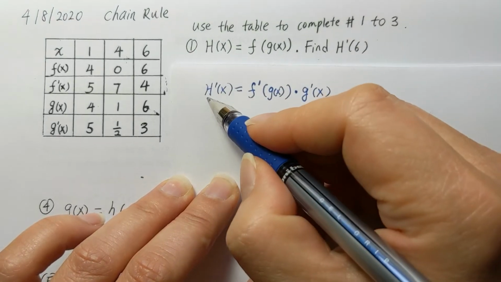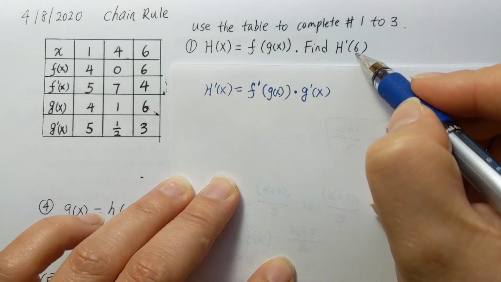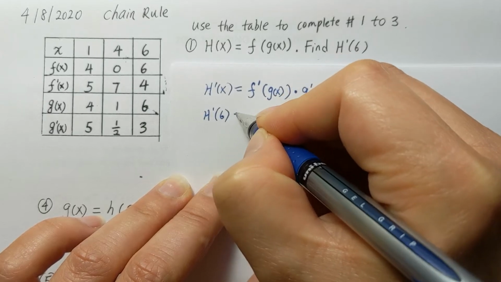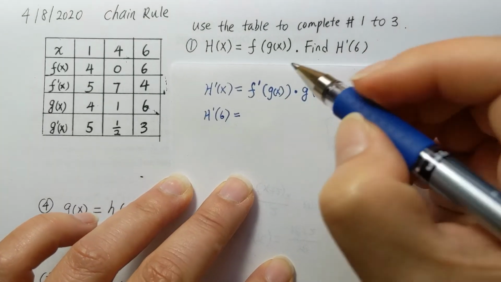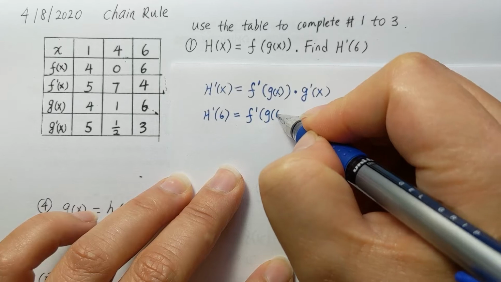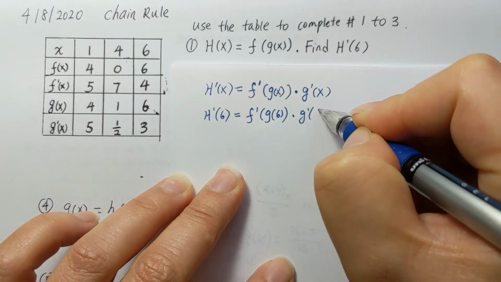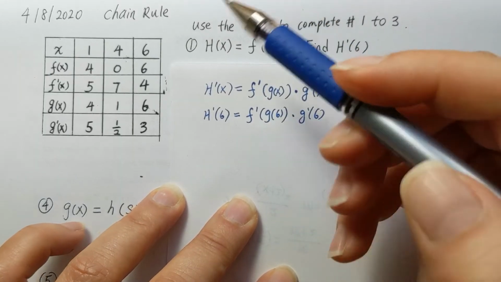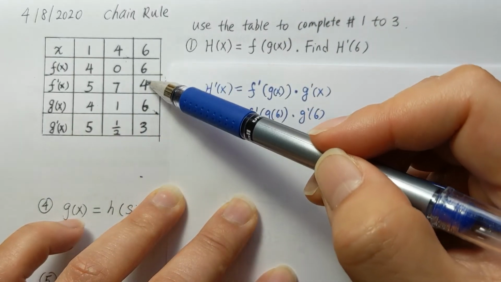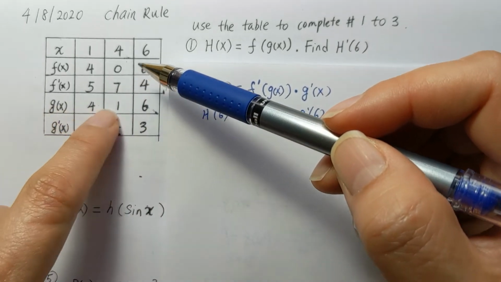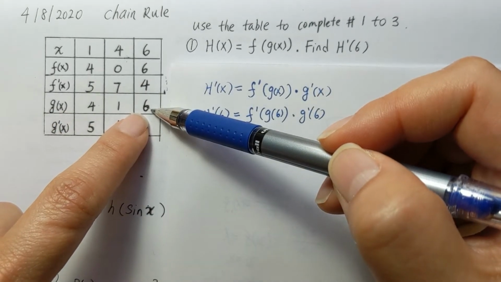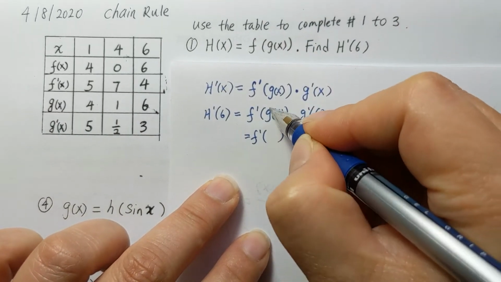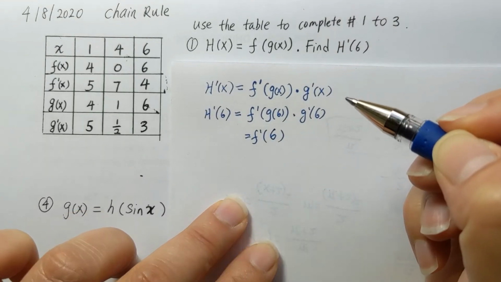So we finished the h prime of x. Now you got to find the h prime of 6. So we put h prime of 6 and we replace the x by 6. Now we're going to use the table to find the value g of 6. So we go to g and we go to 6. Okay, so we get g in the x value 6, and then we got 6. So we're going to replace the g of 6 by 6.